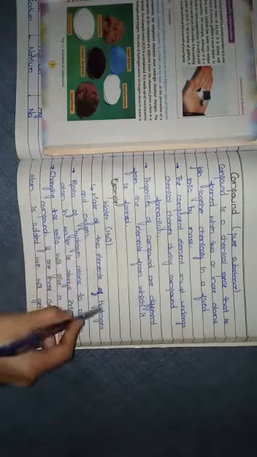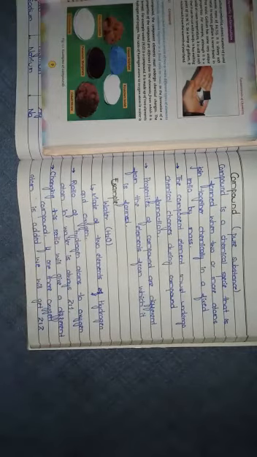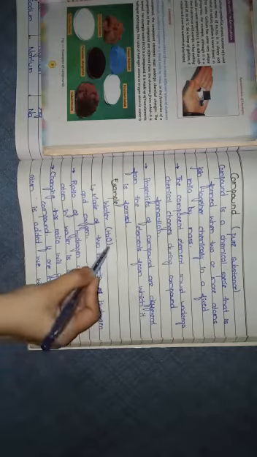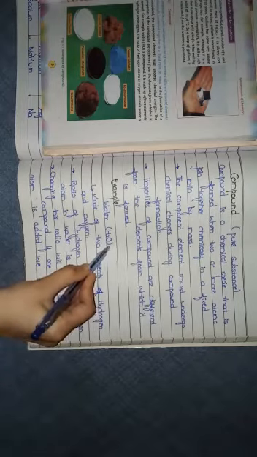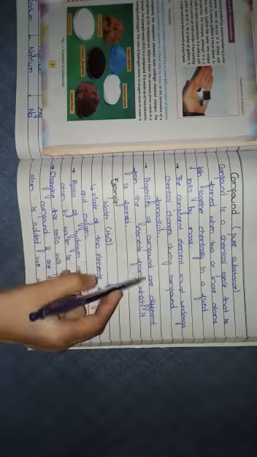So when they combine together and result in the formation of water, you can see, and it might be your observation, that water neither burns nor helps in burning. So this is what we talked about here.